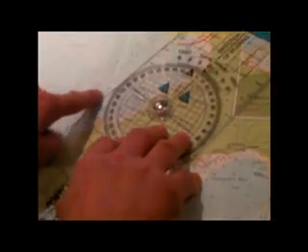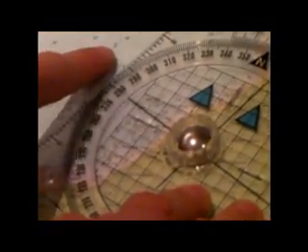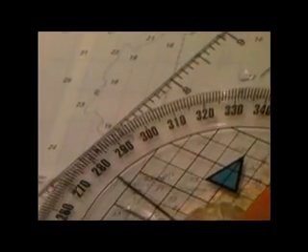Then what I need to do is get this grid on the chart. You probably won't be able to see that because it's quite fine lines, but we need to get that grid parallel to the grid on this disc here on the plotter. So I'm going to turn the disc on the Portland plotter so everything's parallel. So that's parallel there. These arrows here are now pointing towards north on the chart.